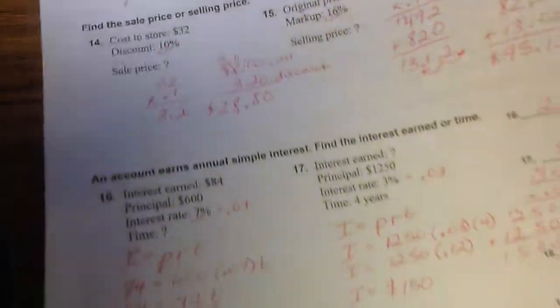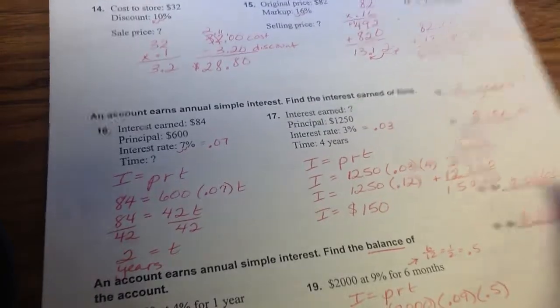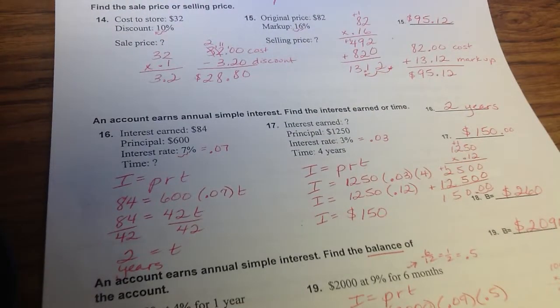Numbers 16 and 17 and the rest of the problems on this page are all going to use the simple interest formula. So I'm going to do that next video.